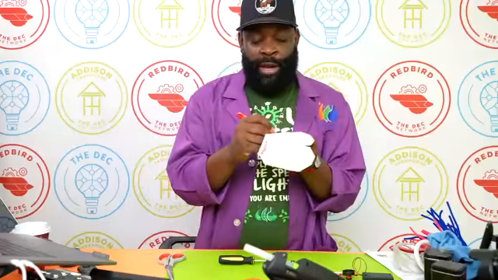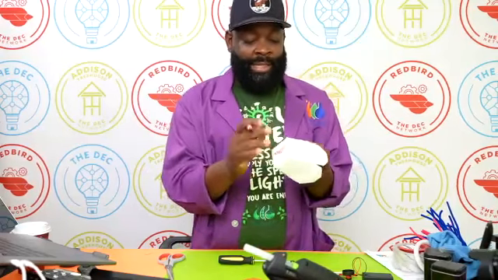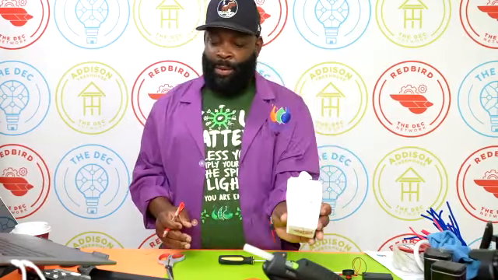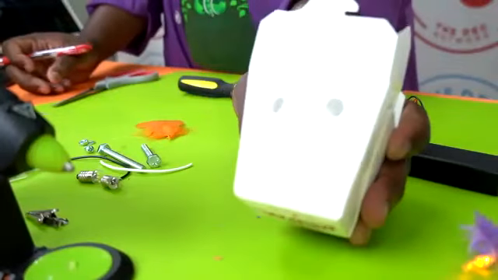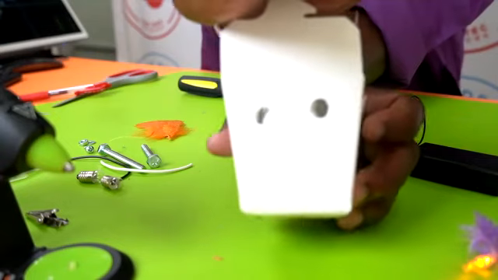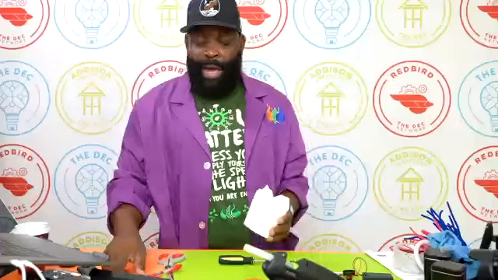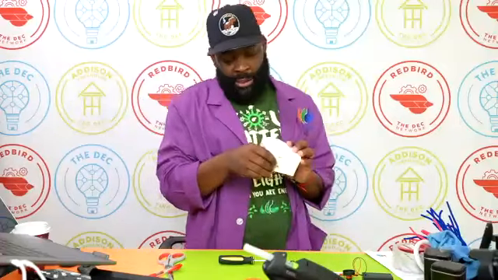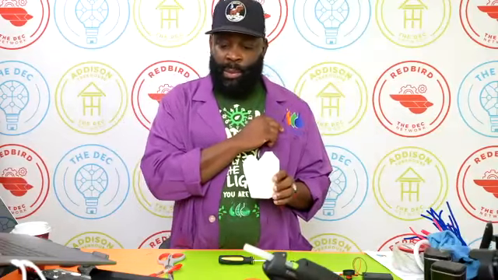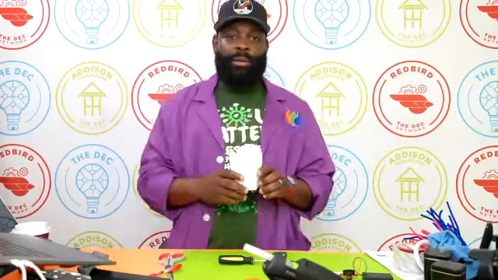We want to create holes a decent distance apart because you don't want your eyeballs to be lopsided. This is what I did right here. This is how they look. I know that's a little too close together, but we're going to make it work, ladies and gentlemen.